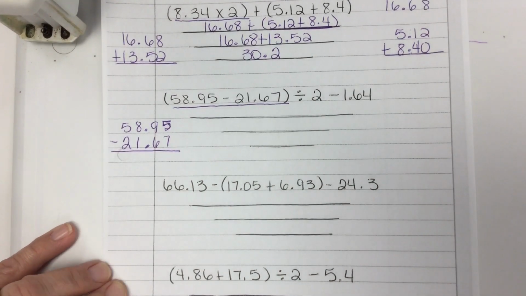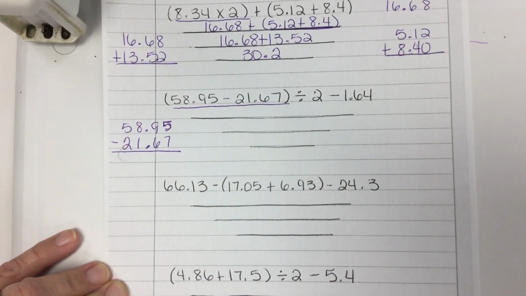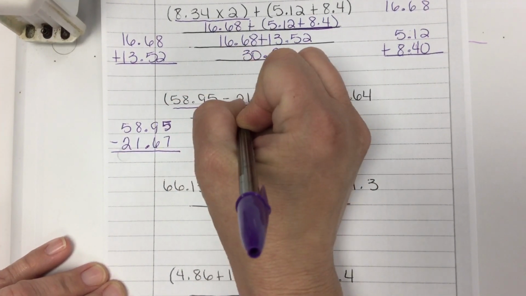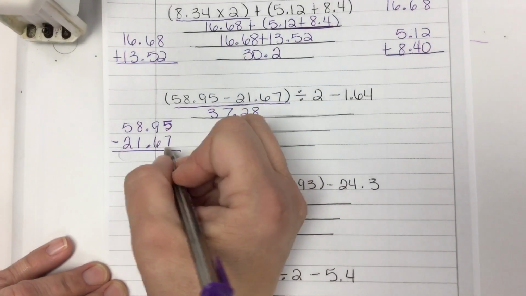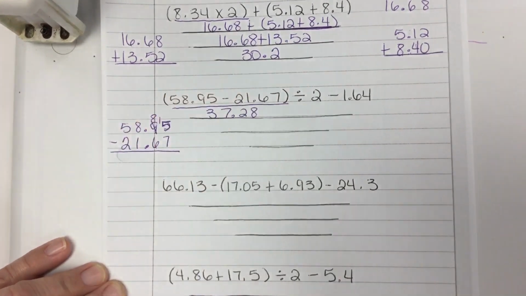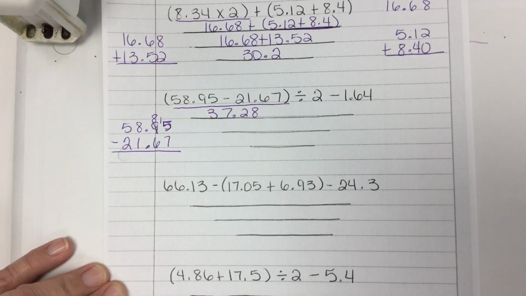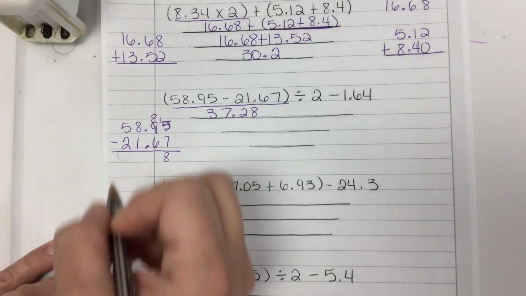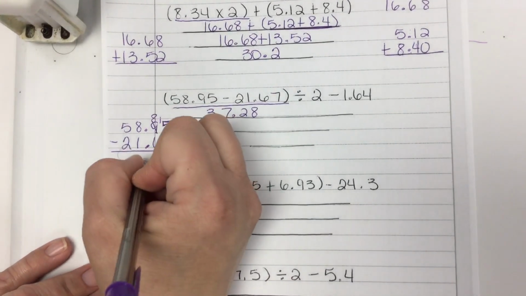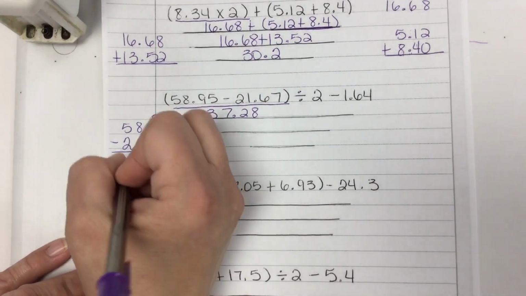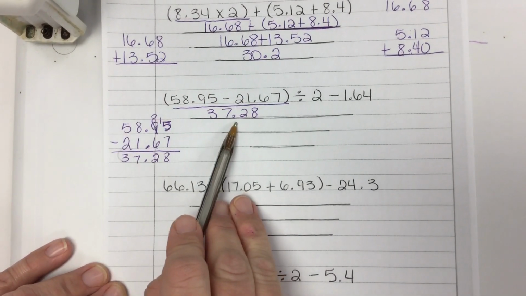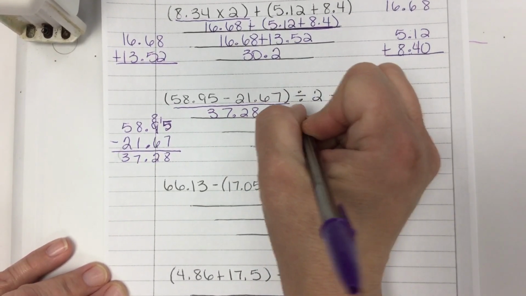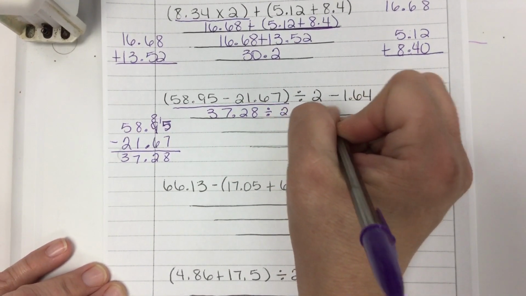Okay, so make sure that you have everything lined up. You should have gotten 37 and 28 hundredths. 5 minus 7 you can't do, so you have to borrow. That becomes 15. And you subtract, you get 8. 8 minus 6, you get 2. Subtract, 8 minus 1 is 7. 5 minus 2 is 3. 37 and 28 hundredths. Bring down your division, your 2, your minus 1, and 64 hundredths.